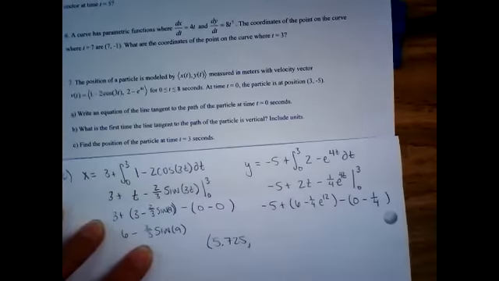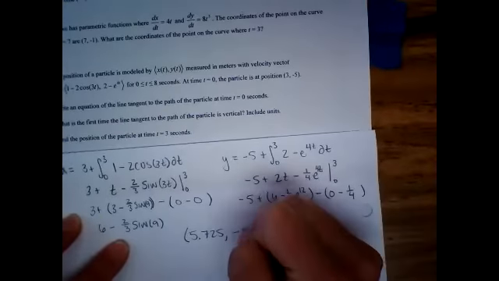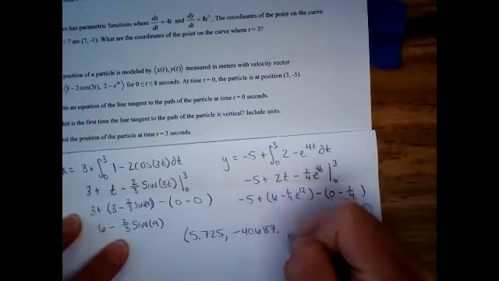And now I'm going to type this one. All right, and I got, oh, that's a big number, -40,687.447.